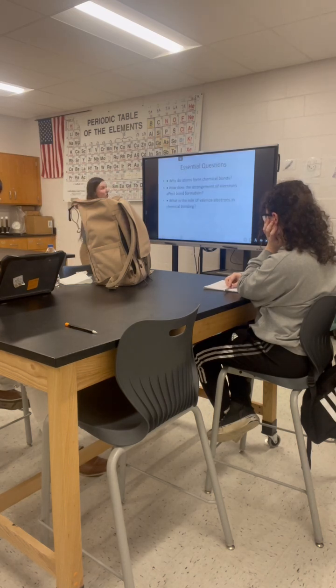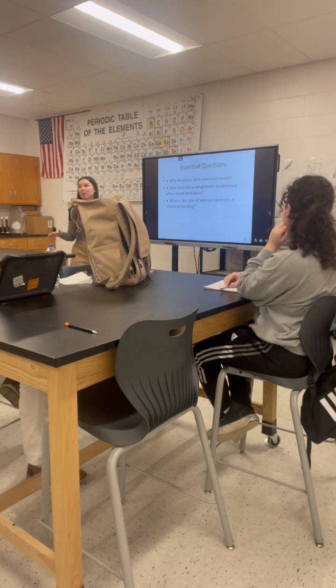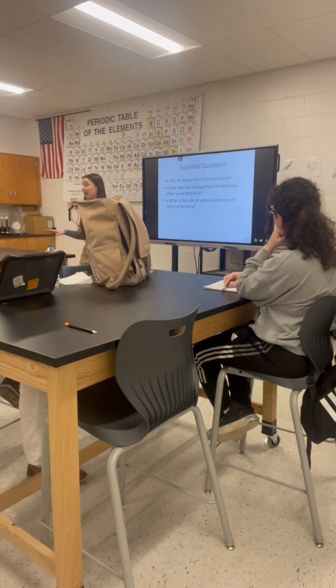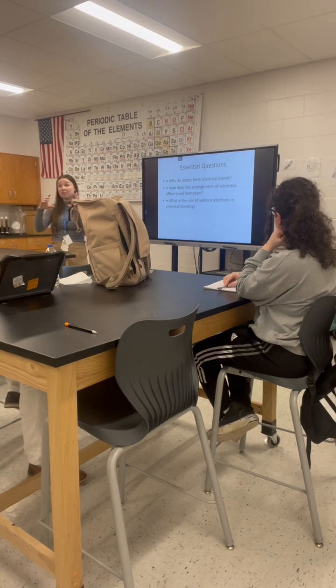All right, so our essential questions are: why do atoms form chemical bonds? So chapter 18, this is all about the bonds, right? We learned about the elements last chapter. Those are each individual ones. The bonds are how they're going to form together, right? How does the arrangement of electrons affect bond formation? So that's just those electron circles and the sharing of the electrons.